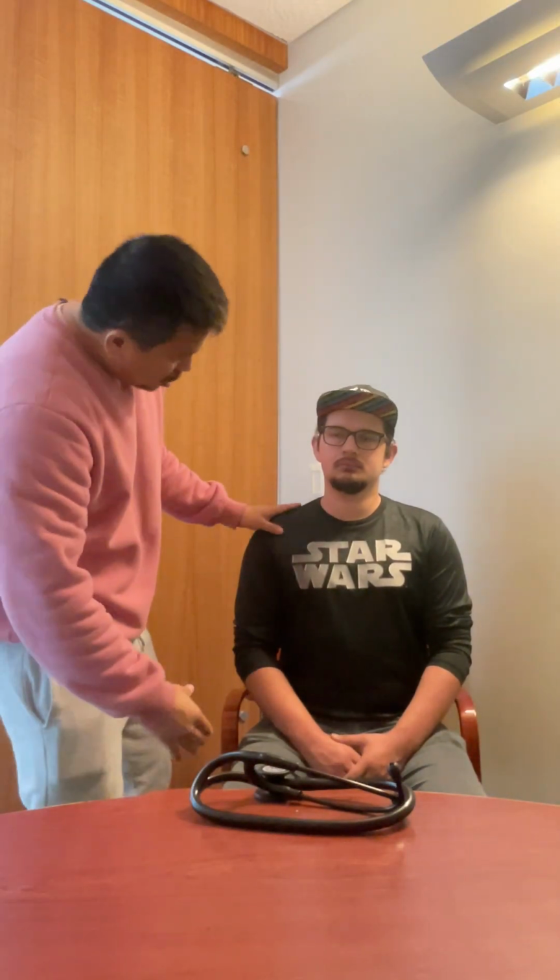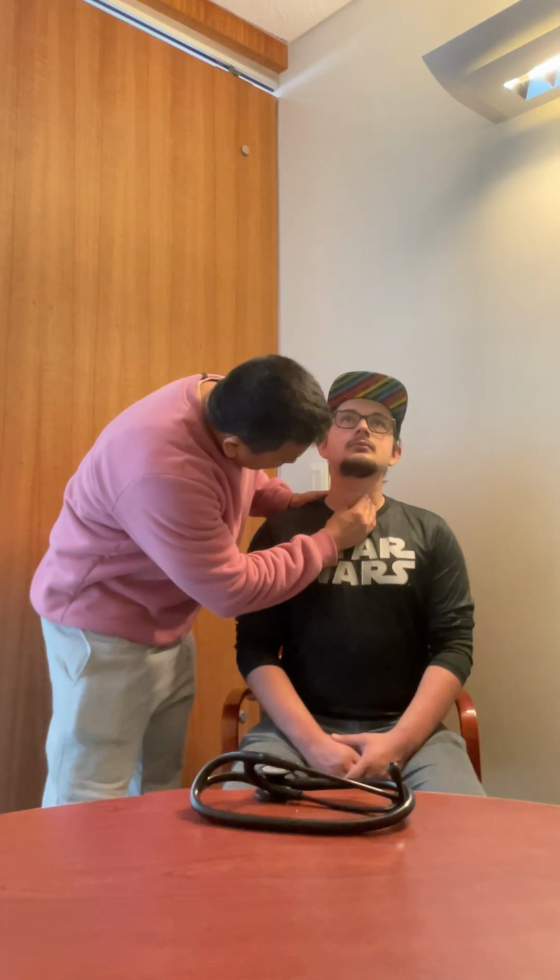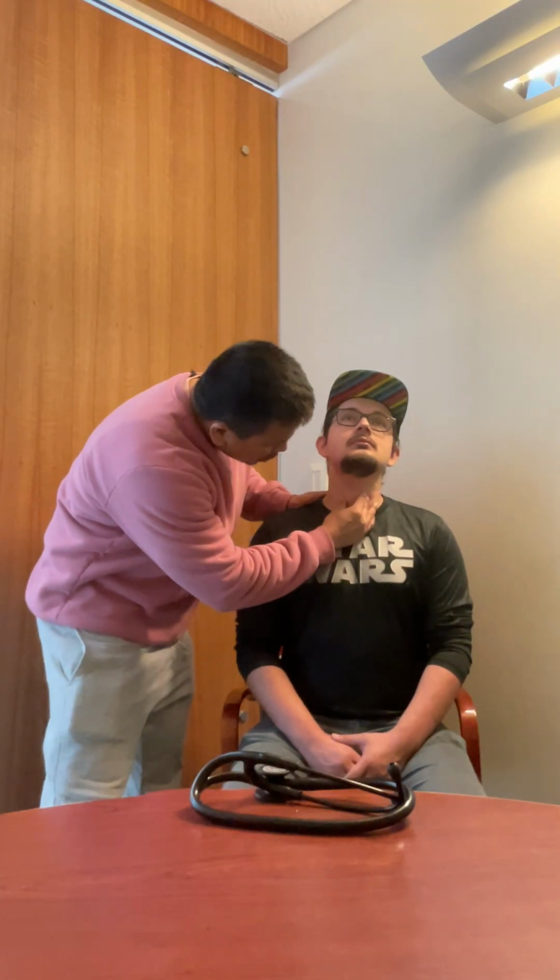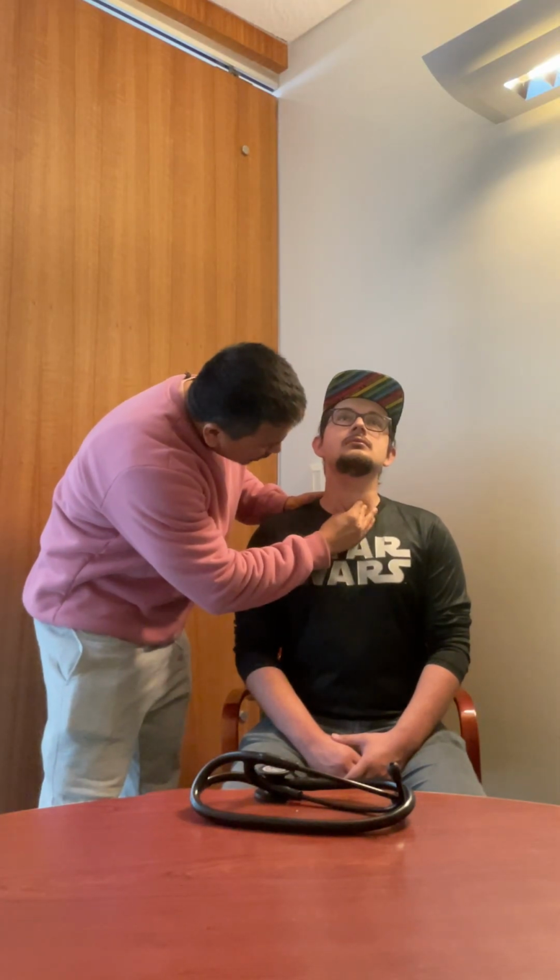Okay, so once I'm done with my inspection, now I'm going to go with the palpation. I want to palpate his trachea to make sure that it's not deviated anywhere. Any deviation could indicate that there's something wrong with the thyroid, like a thyroid tumor or a cyst, or if the trachea is deviated to the right side, then maybe a sign of a right side pneumothorax.